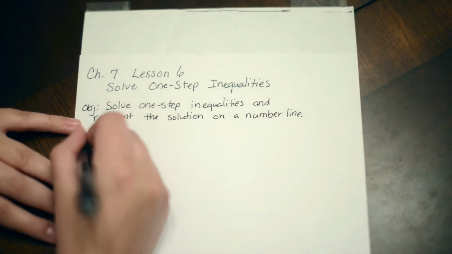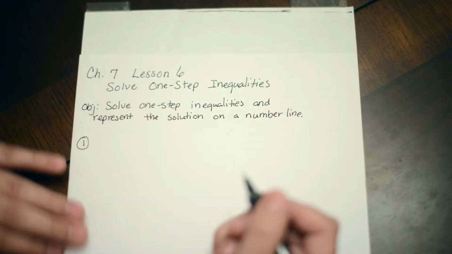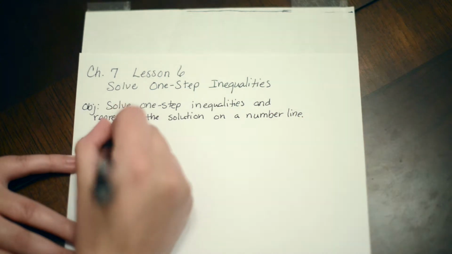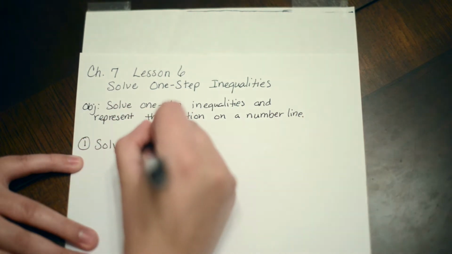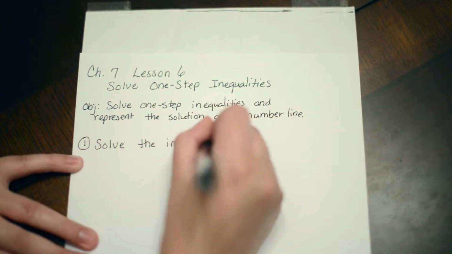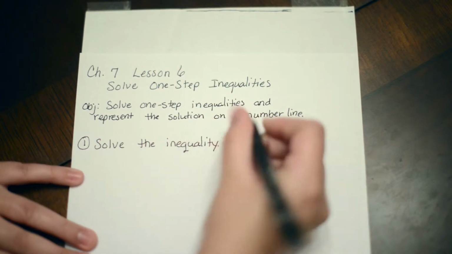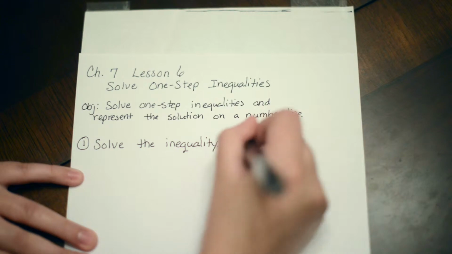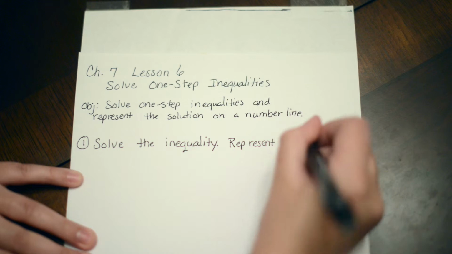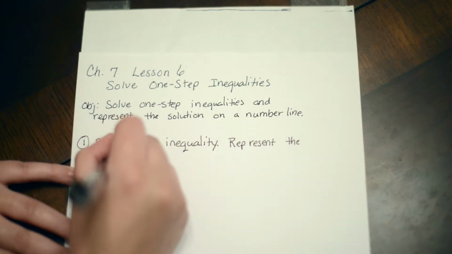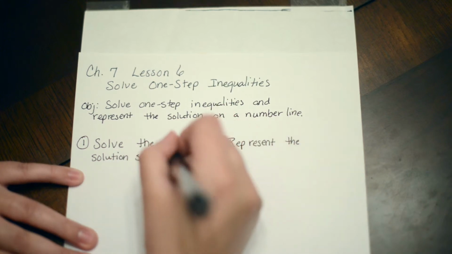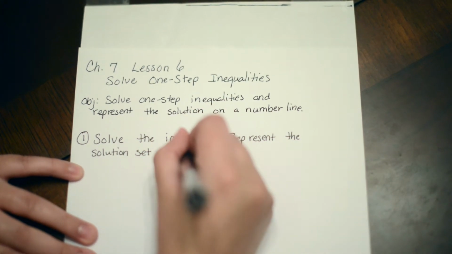Please skip a line and write down number 1. On number 1, we're going to solve the inequality and represent the solution set on the number line provided.